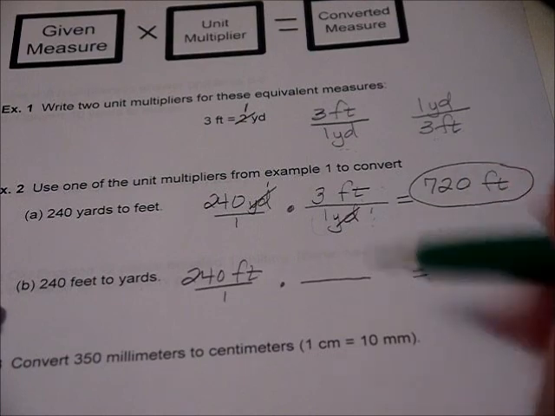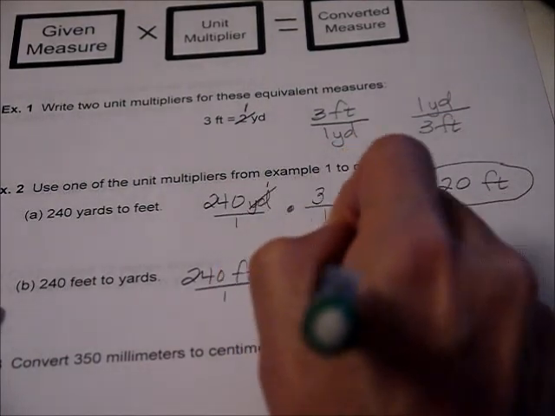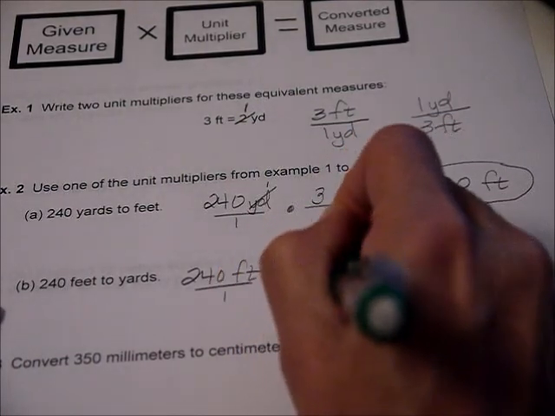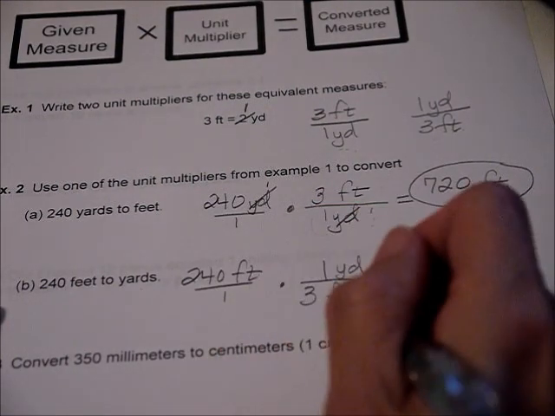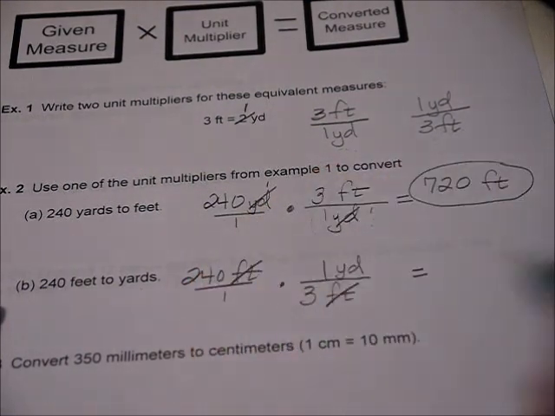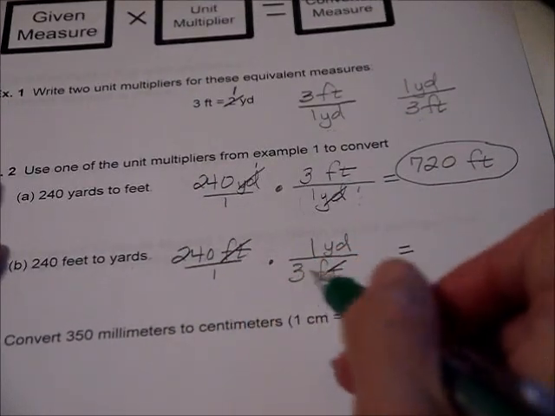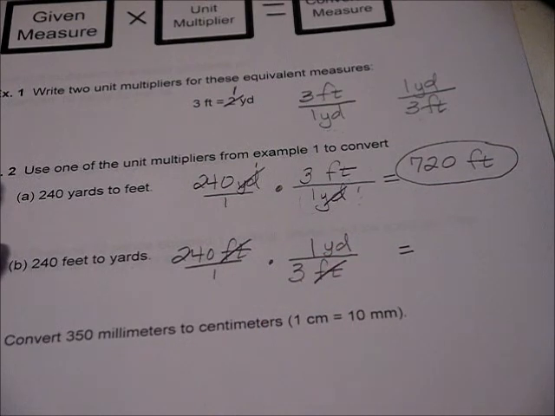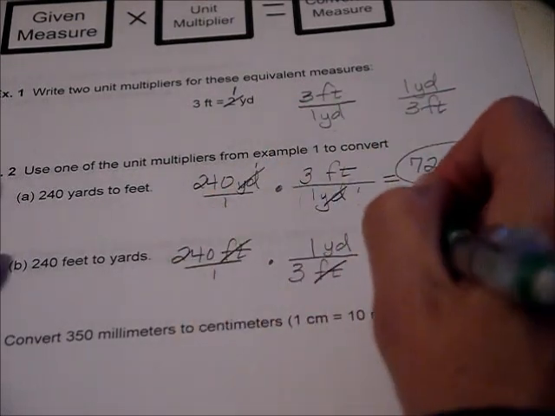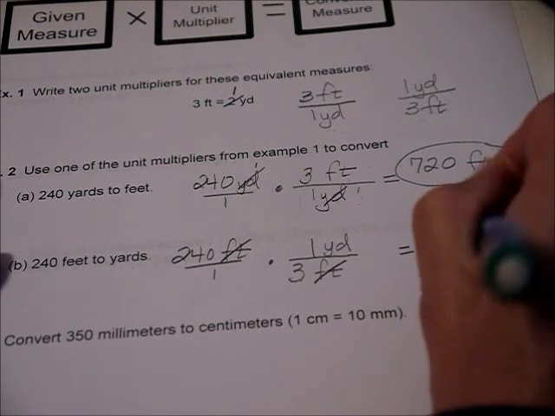That way the feet are on the bottom and they're going to cancel out. So we put 3 feet on the bottom, 1 yard on top. Okay, feet and feet cancel out. And this is an easy multiplication problem, or easier, because all we have to do is divide 240 by 3, and 240 divided by 3 is 80. So it's 80 yards.